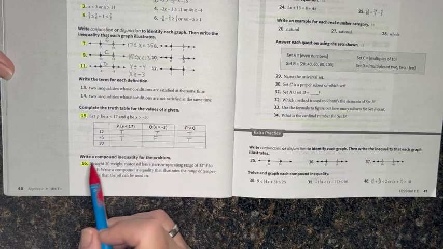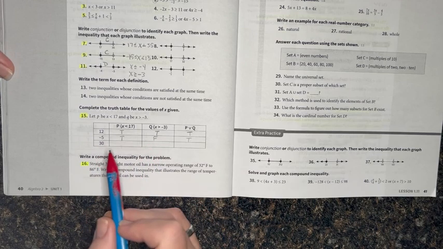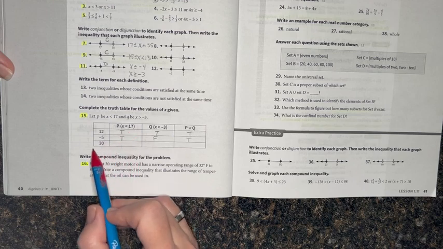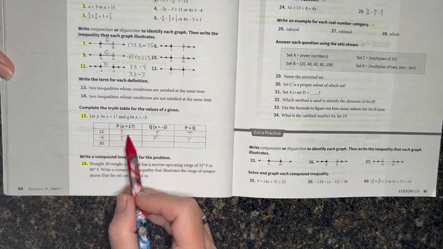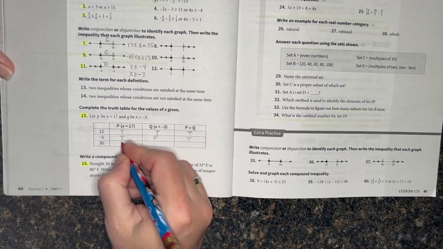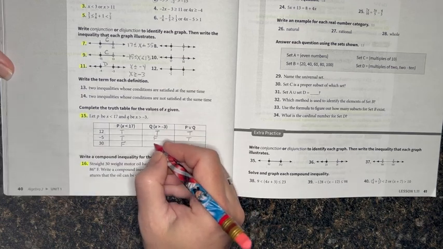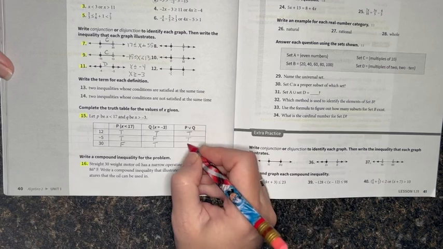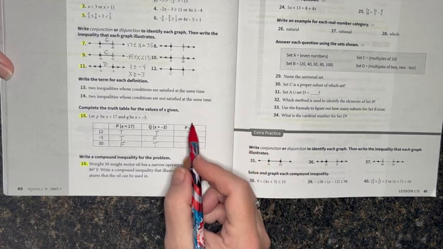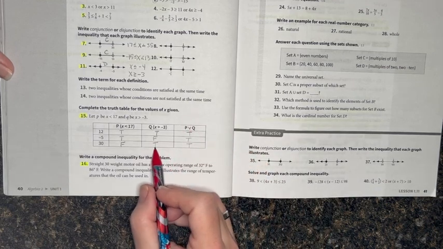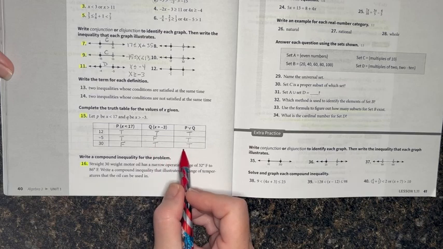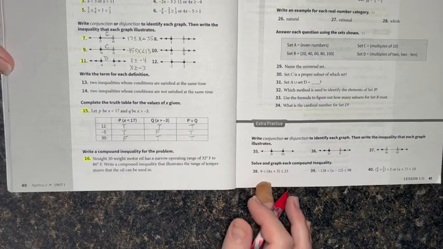Okay? What about number 30? 30 is less than 17. False. 30 is greater than -3. True. Our or statement is true because one of them was true. All right? Let's look at number 16.